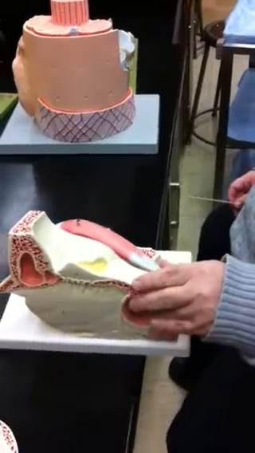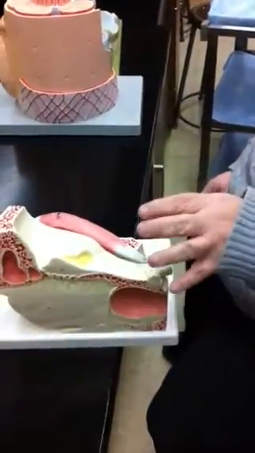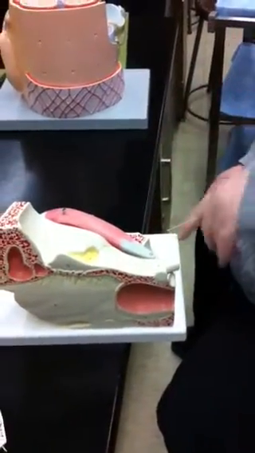And move it to here. I'm just going to tell you the muscles here. You don't have to know them. But you have 6 muscles that move the eye right and left, up and down.